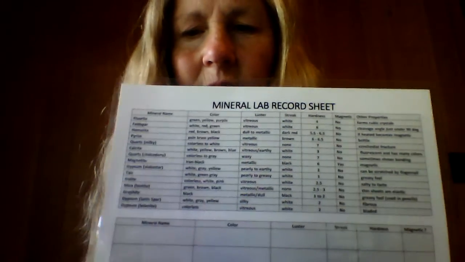Okay, the first thing we're going to look at is color. So you pick a mineral from the box, and I picked this mineral. I don't know how well you can see it on the screen, but this is the mineral we're going to work with first. If I look at it, I can see the colors are blue, and it has a little bit of white in it. So on my mineral lab record sheet, under the color section, I'm going to write blue and white.